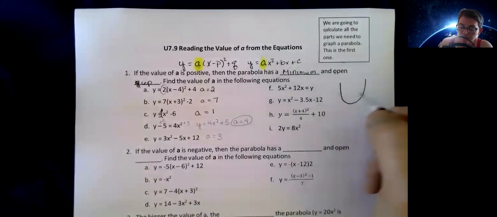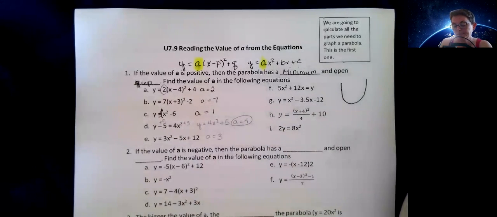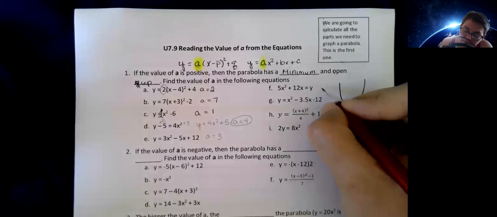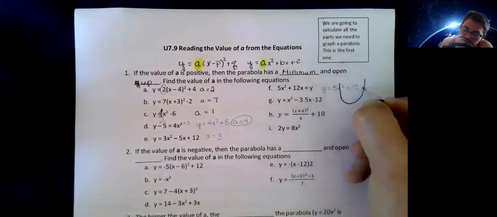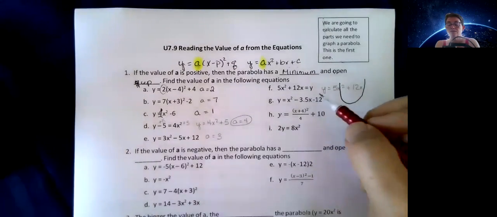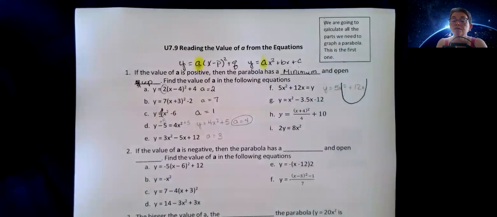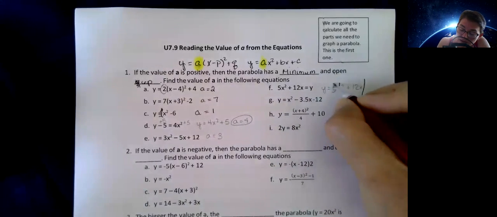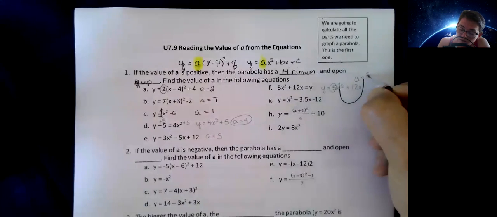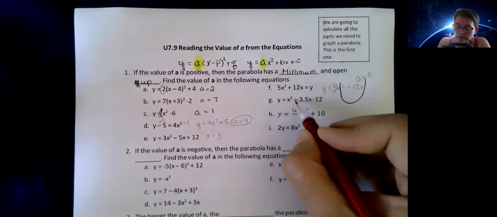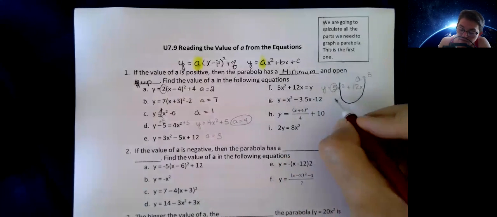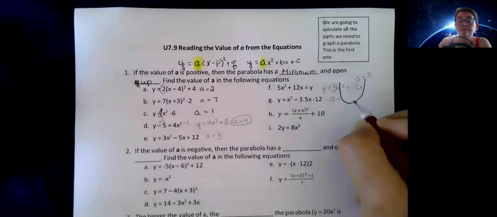What about this? That just looks weird. It doesn't start with y equals, so I'm going to make it y equals 5x squared plus 12x. Okay, so really on this one, I just flipped it left to right. I am a creature of habit. So there's what we need. A is equal to 5. Next, y is equal to x squared minus 3.5x minus 12. So A is equal to 1.